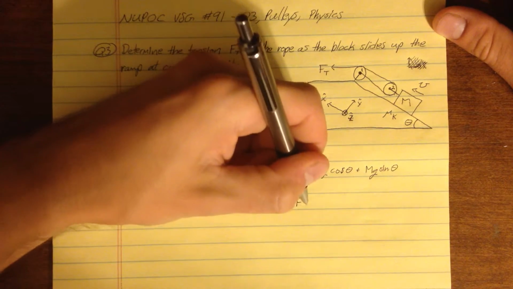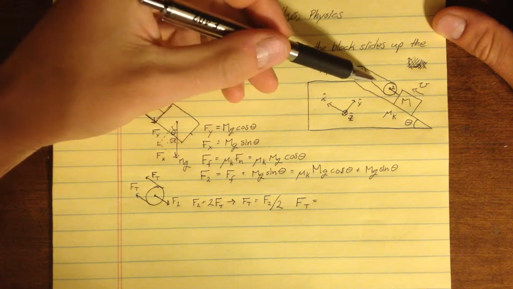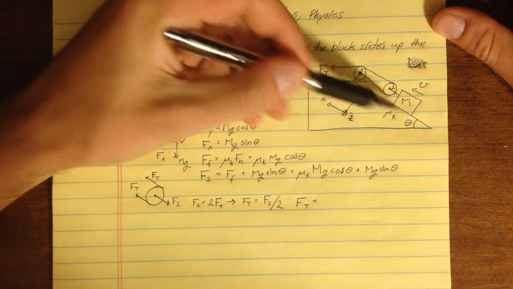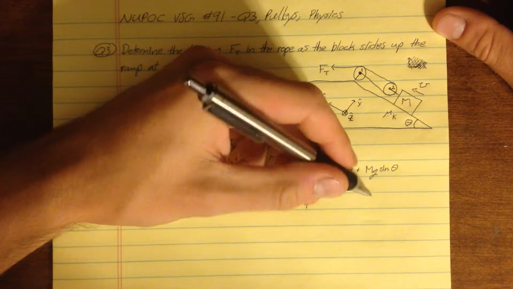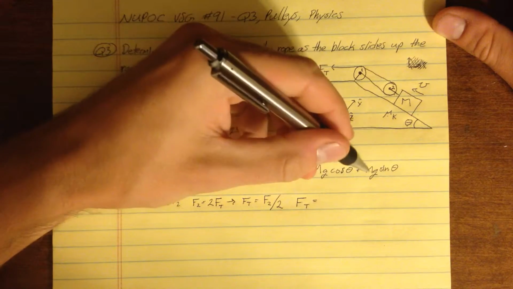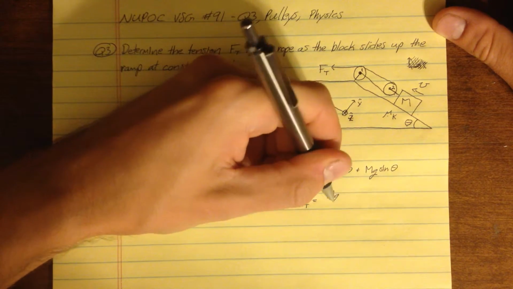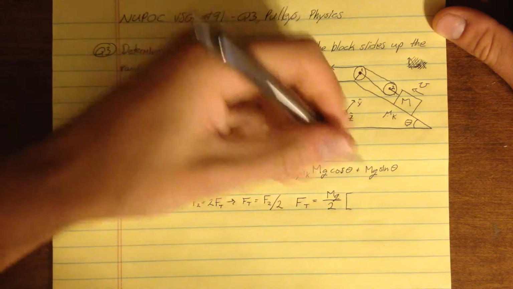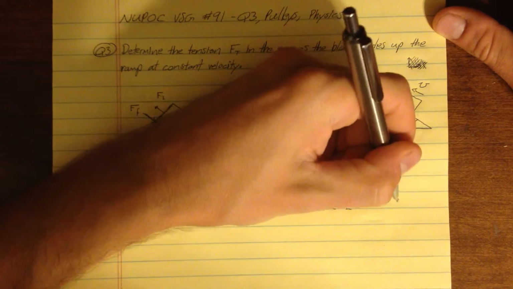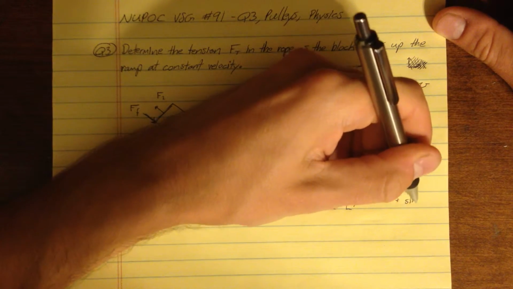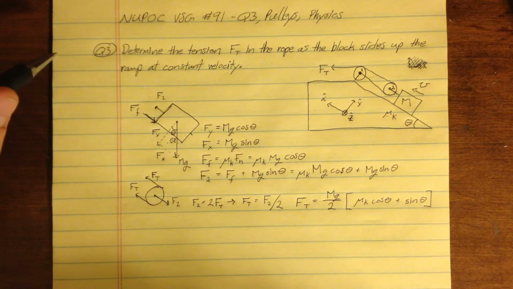And we'll say that the tension in the rope, the force we need to pull on this rope to get this block to slide up this plane with this angle and this coefficient of sliding friction, at a constant velocity, is simply, I'm going to factor out mg out of both these terms, so it's mg over 2 times mu k cosine theta plus sine theta.